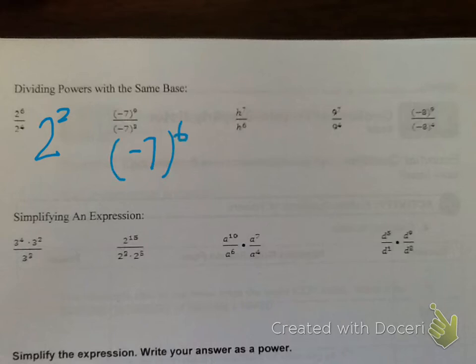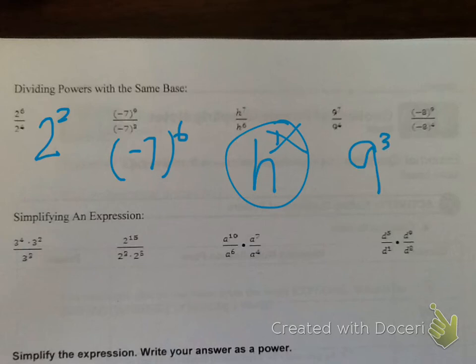h to the 7th over h to the 6th leaves us with 1h. You can write that just h or h to the 1st. You don't have to write the 1st if you don't want to. 9 to the 7th over 9 to the 4th leaves us with 9 to the 3rd. And negative 8 to the 9th over negative 8 to the 4th would be negative 8 to the 5th power.